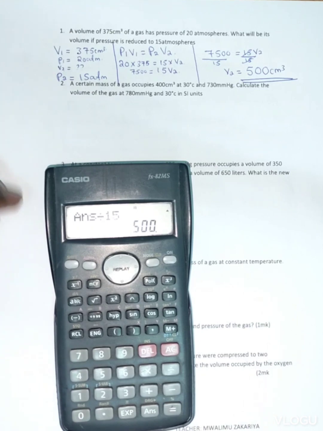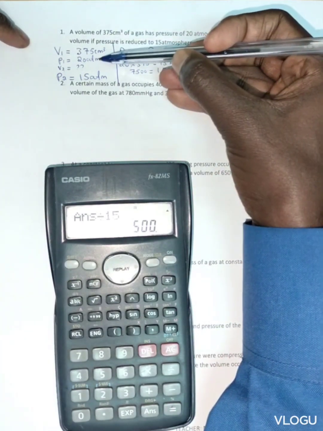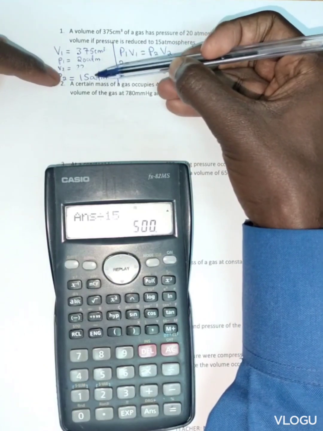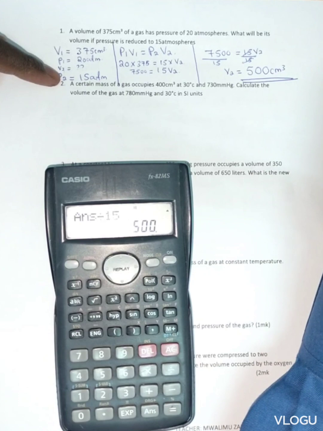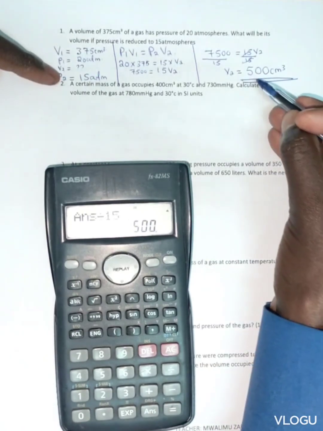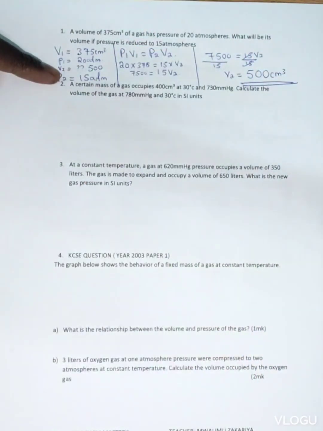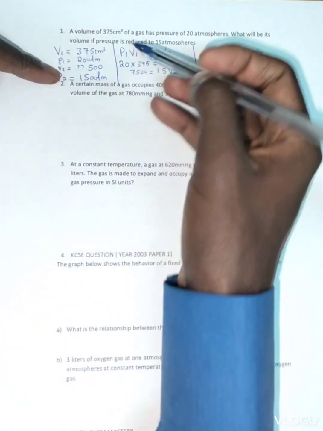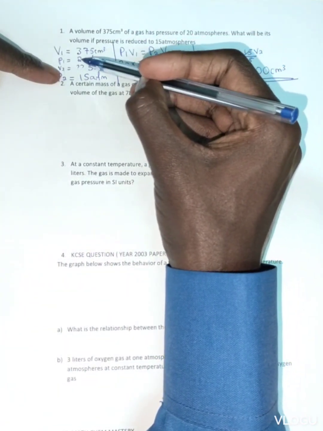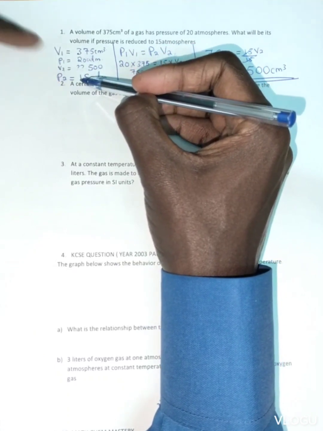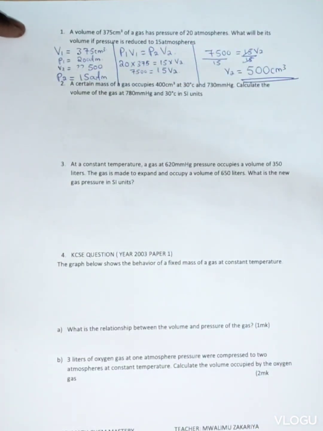Now, have we referred to the expression of Boyle's law? Yes. Let's see now the implication. Boyle's law implies that if the volume increases, the pressure decreases. If the pressure increases, the volume decreases. Here our pressure was 20. It is reduced to 15. So if the pressure reduces, vice versa, we expect the volume to increase. What volume do we get? We get 500. Does the volume increase or decrease? The volume increases from 375 to 500. Why? Because our pressure went from 20 to 15. That is the implication of Boyle's law.